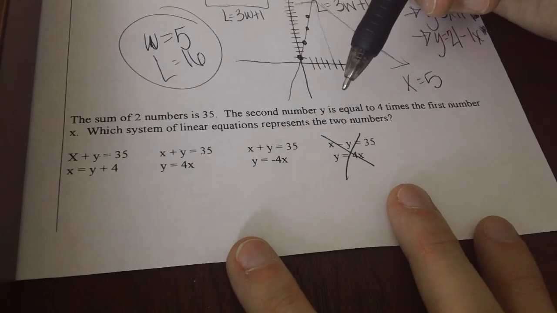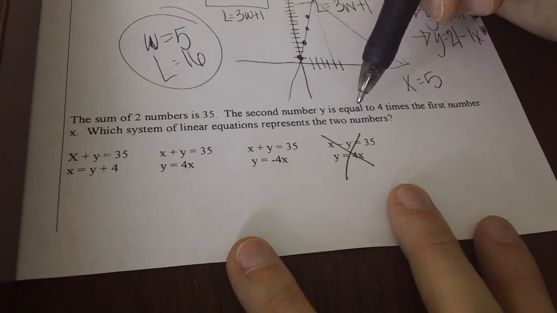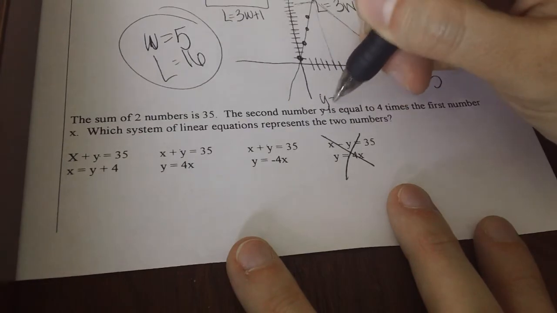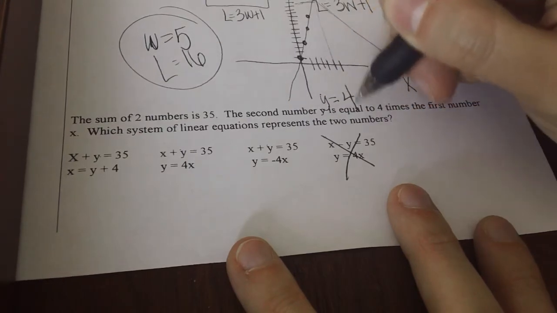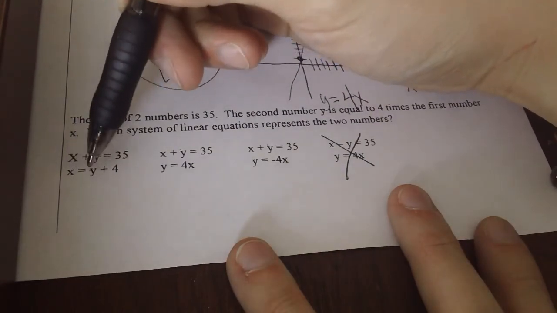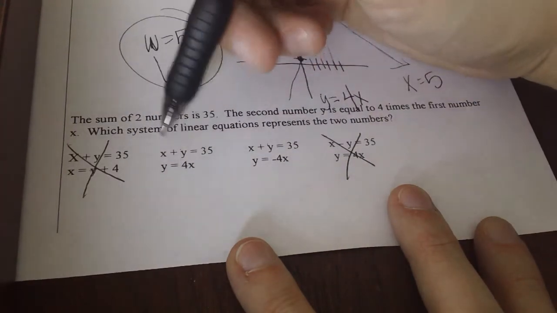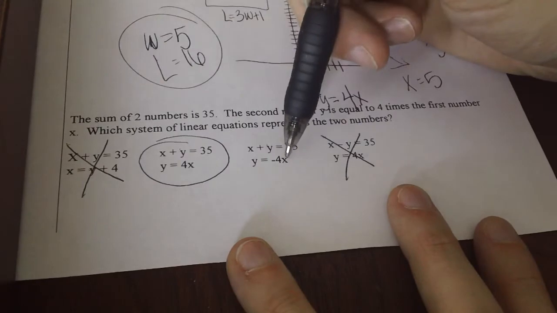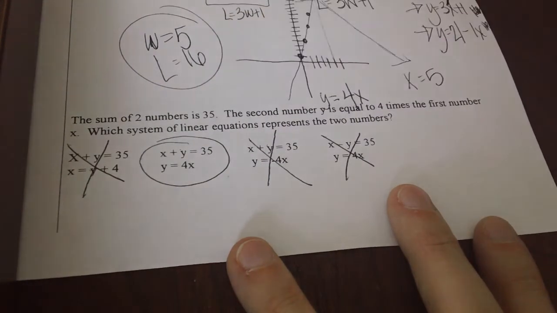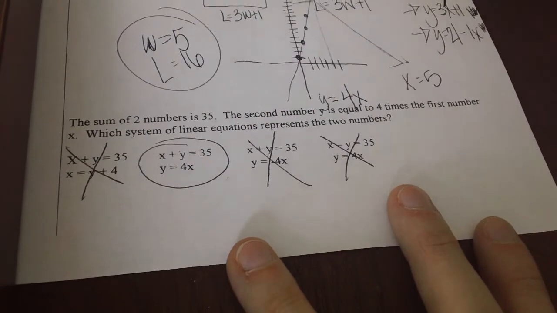The second number y is equal to 4 times the first number x. So y equals 4 times x. So our second equation is y equals 4x. This one looks good, and that one's negative. So this is the system of equations that represents our numbers for that problem.